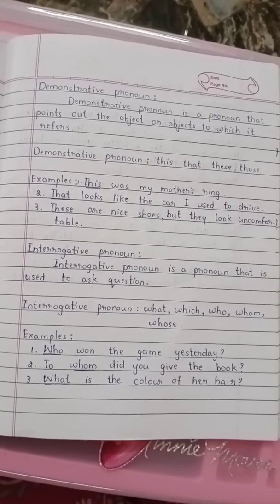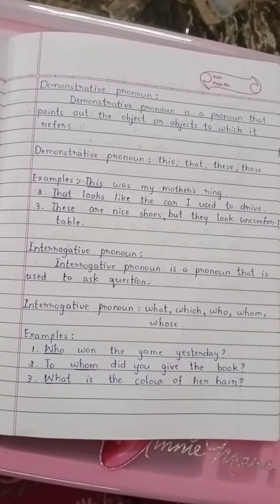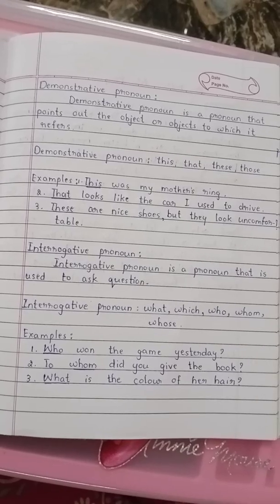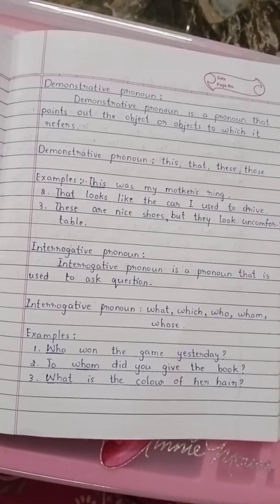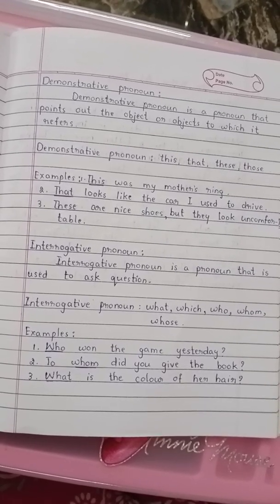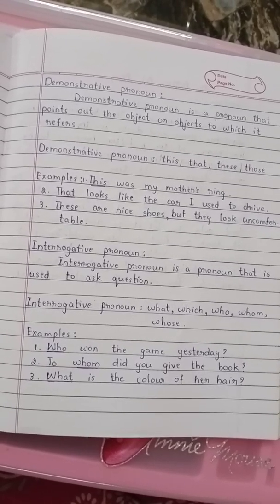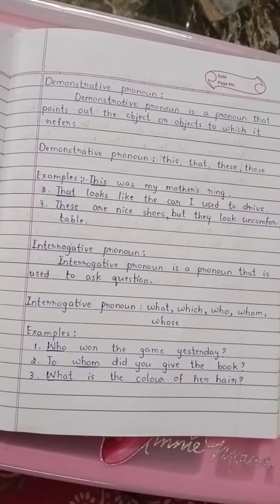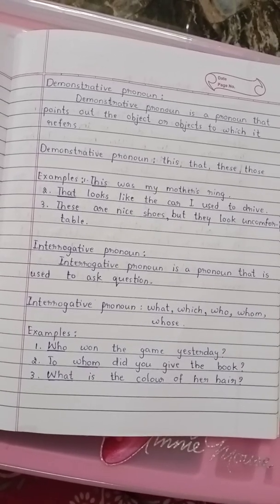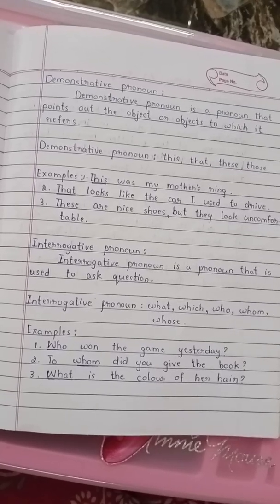Here, myself and ourselves, it reflects the action on the subject itself. So the words for reflexive pronoun are myself, yourself, himself, herself, itself, ourselves, yourselves, themselves.